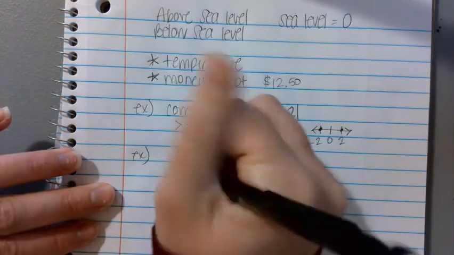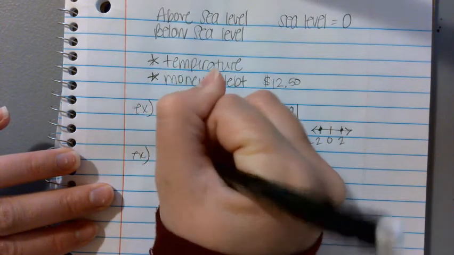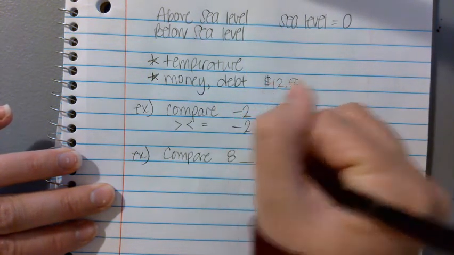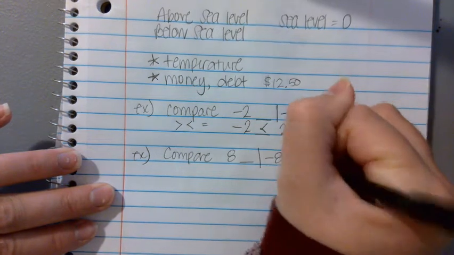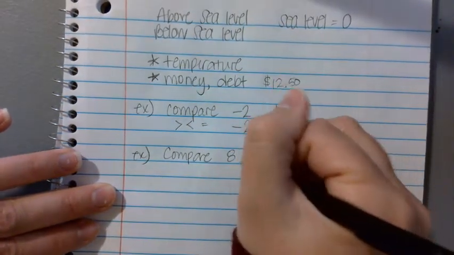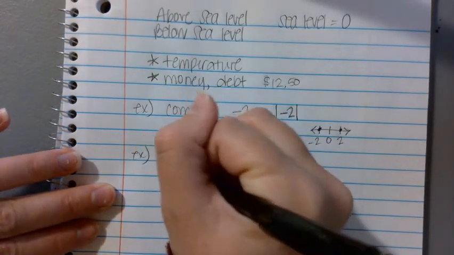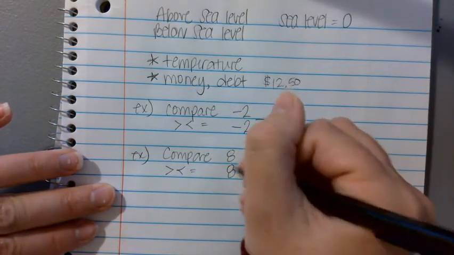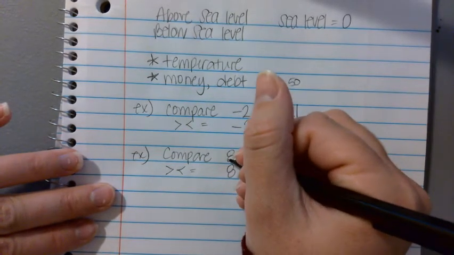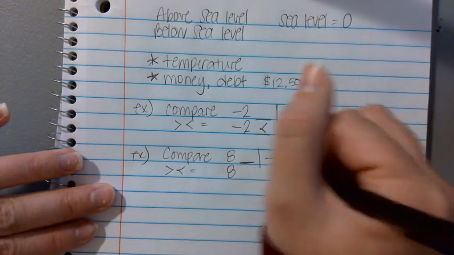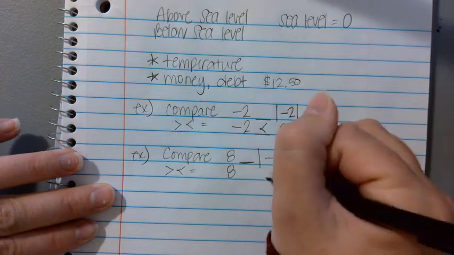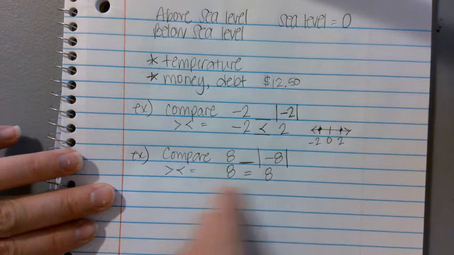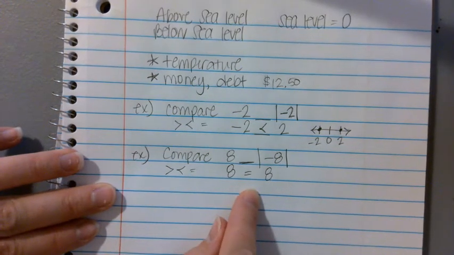Another example would be to compare 8 and the absolute value of -8. Okay, so this is just a space for me to put greater than, less than, or equal to. And it's always important to take it step by step. I know that nothing's happening with this integer, so I'm just going to leave it there. And the absolute value of -8 is 8. So when I compare those, I know that 8 and 8 are equal because they're the same spot on a number line.